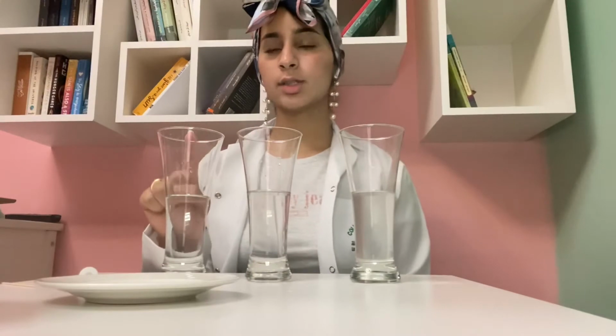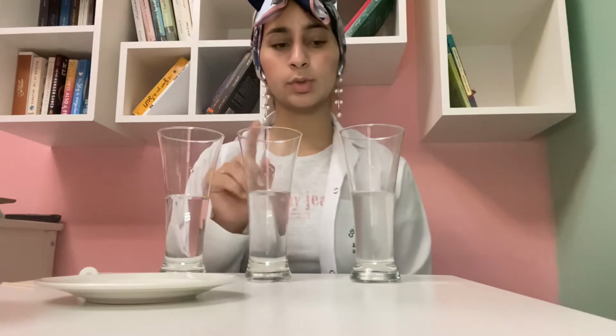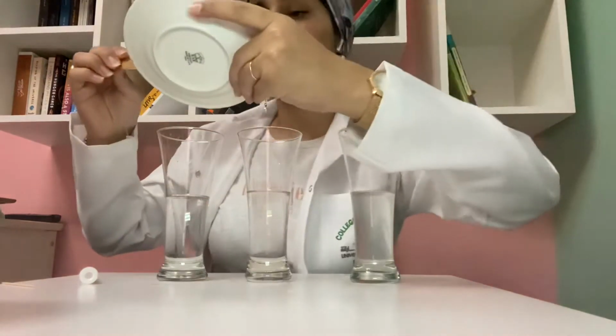Now this is the container or the glass with the lowest concentration of bicarbonate of soda, which is 1 tablespoon. Here we have medium concentration, which is 2 tablespoons, and here we have the highest concentration, which is 3 tablespoons. And now we're going to put the discs, 4 discs for each container.